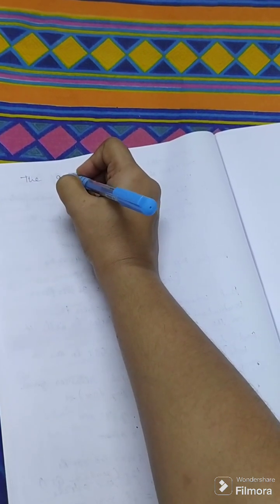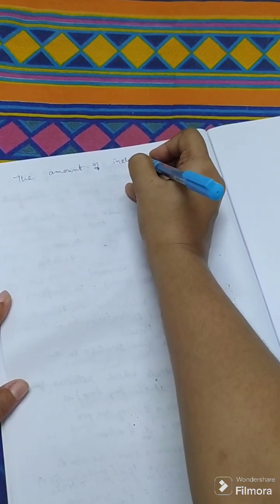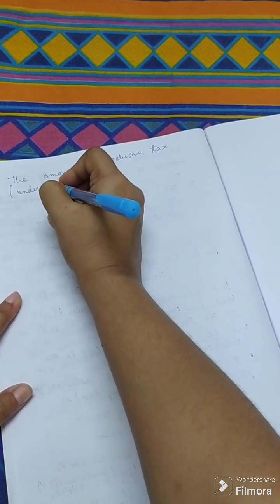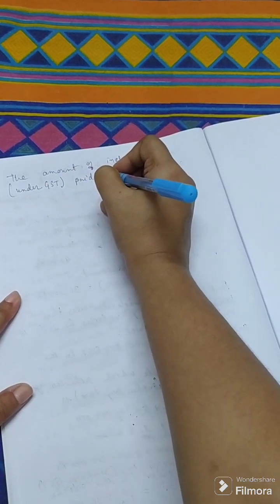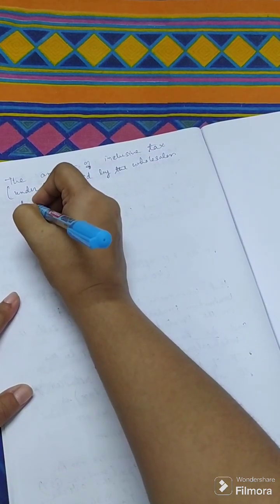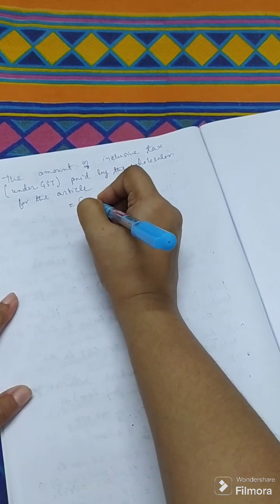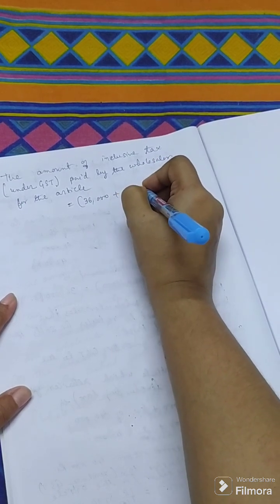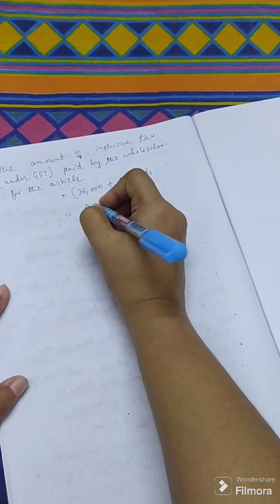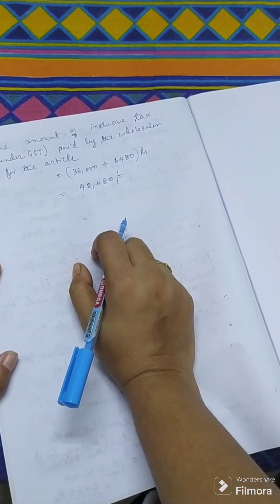The amount of inclusive tax under GST paid by the wholesaler for the article is rupees, cost price plus the tax was 6,480 rupees, that we have just solved, that is 42,480 rupees. The first part is complete.